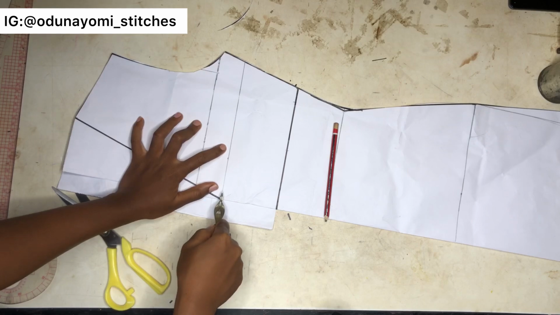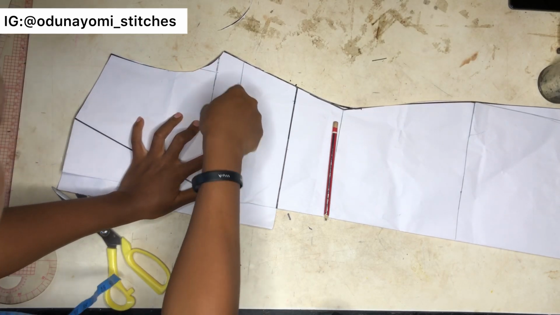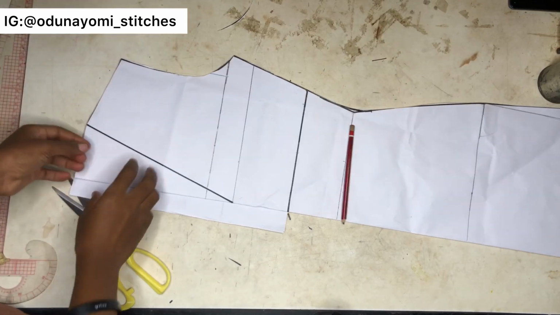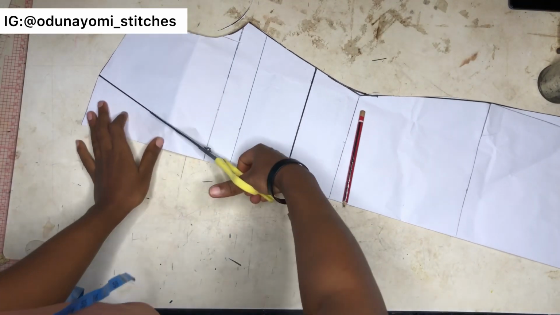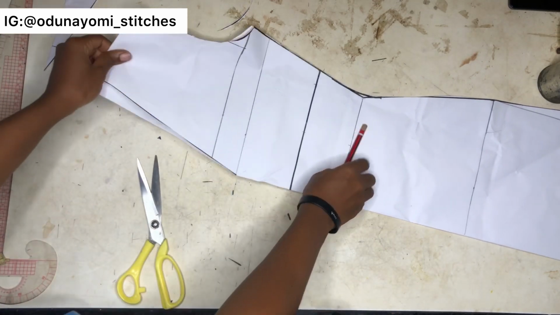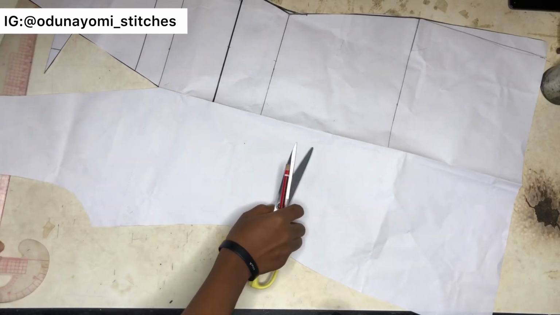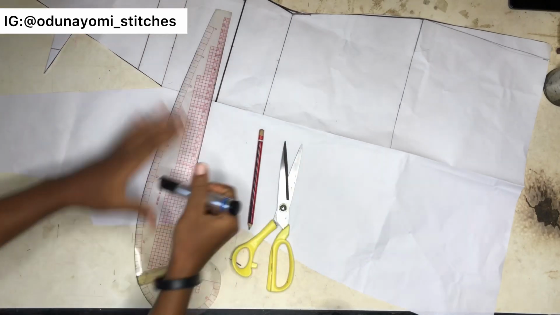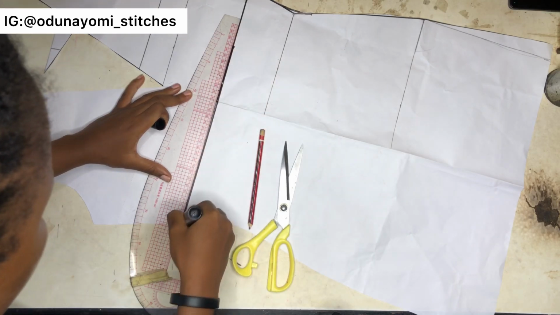So the next thing I'll be doing to this back pattern is to transfer my bust line. So I'm transferring my bust line to the back pattern. So I'll keep this first, then let's continue with the front. So I'm cutting out the neckline for the front. Then I'll also cut out the waist area. So I'll roll that, the under bust area rather. So I'll roll that out to this other side.